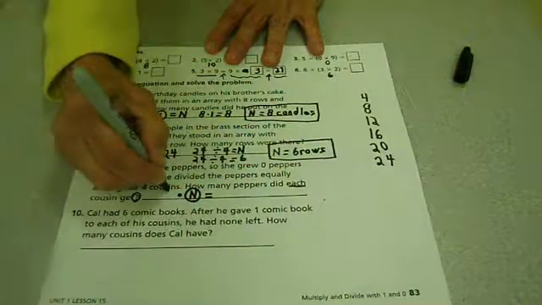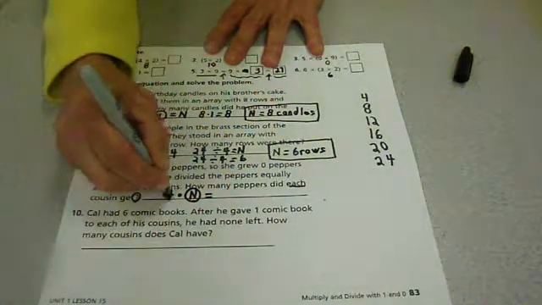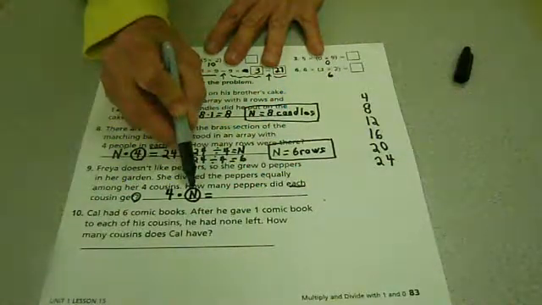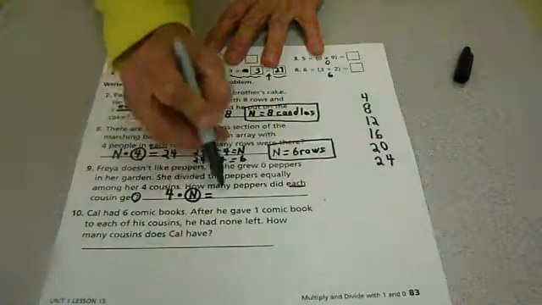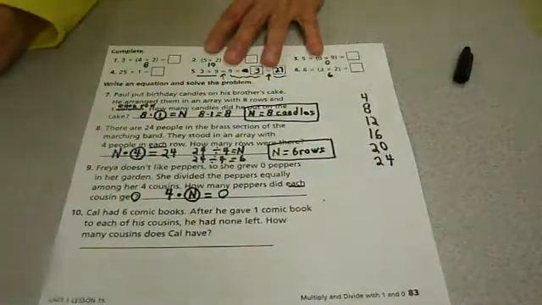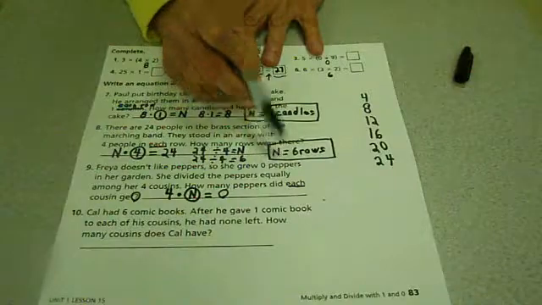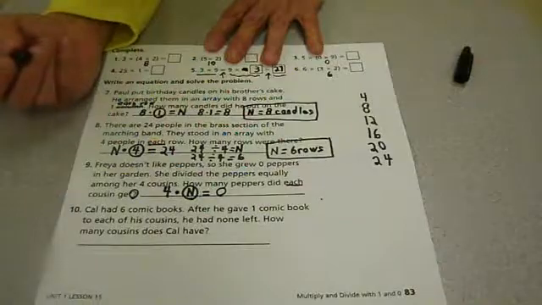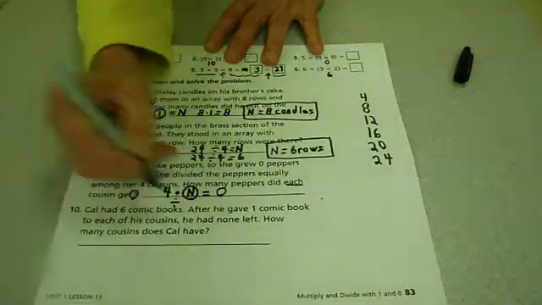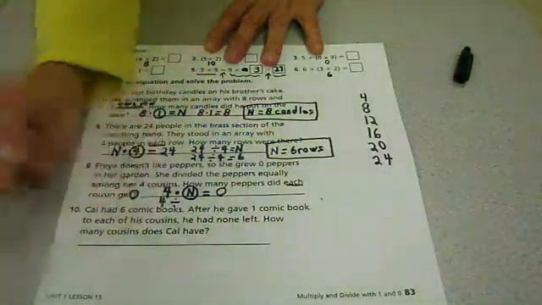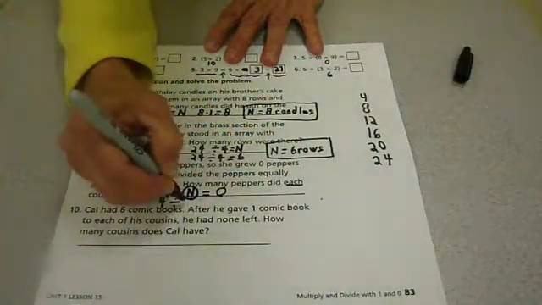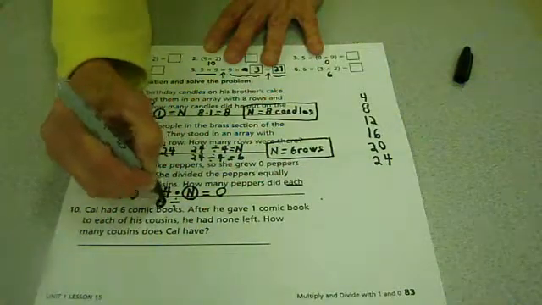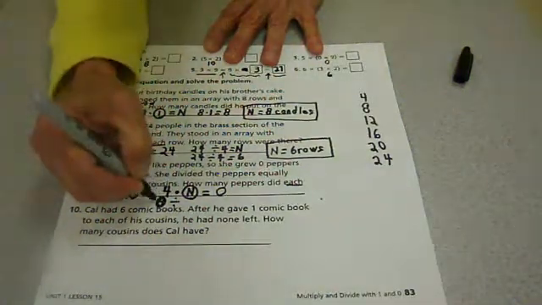Well, she has 4 cousins. They each get the same number of peppers, and she has 0 peppers. It says she grew 0 peppers. I'm missing a factor, so I have to do the opposite operation, which would be divide. Big number comes first, 4. Actually, this would be 0. Zeros are tricky. 0. She has 0 peppers.